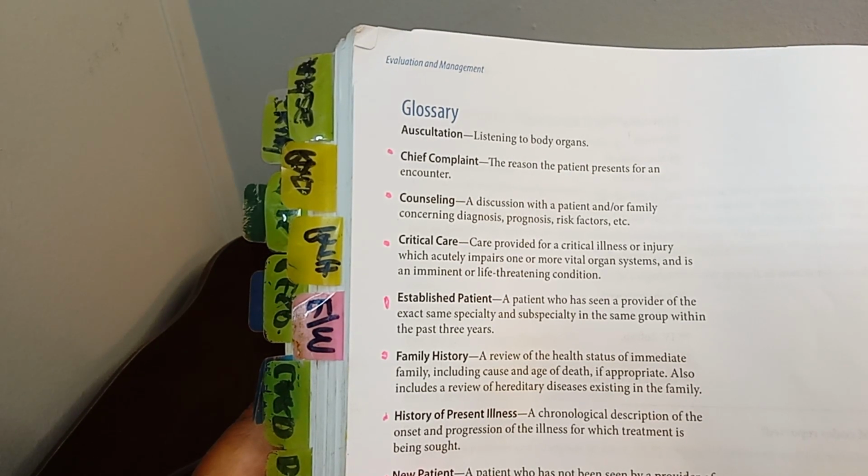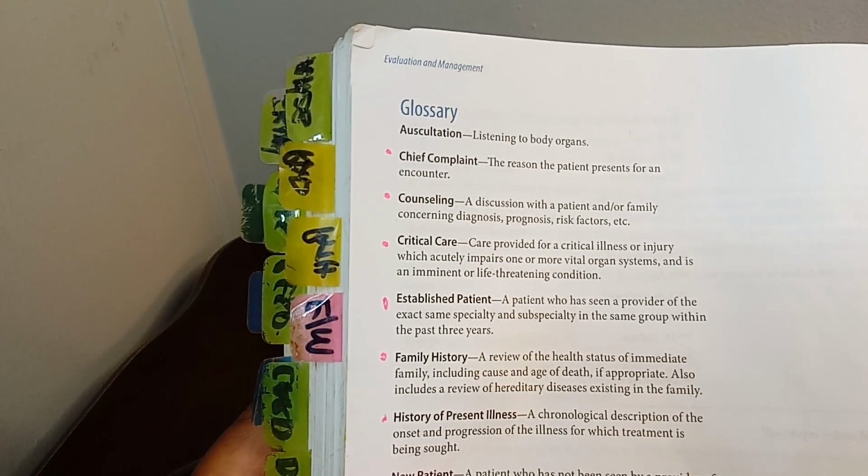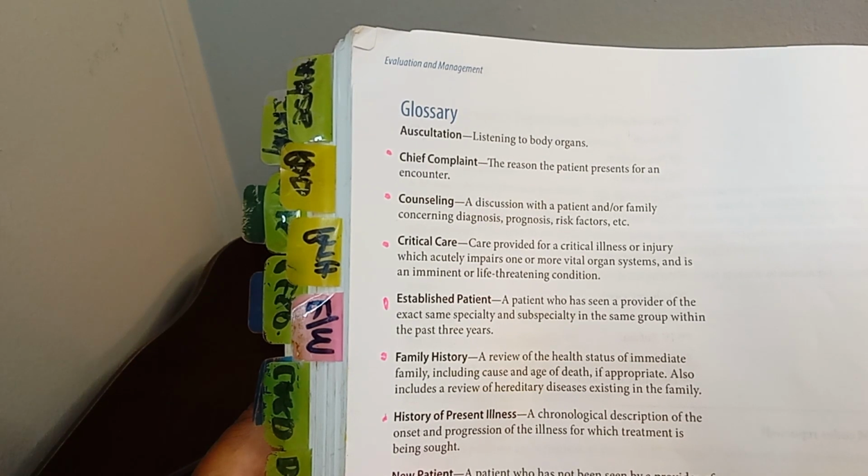When the insurance company reads the summary, that's one of the most important things they look for, to determine whether the coder coded right, whether the cost is right, and whether they're going to pay it or not.